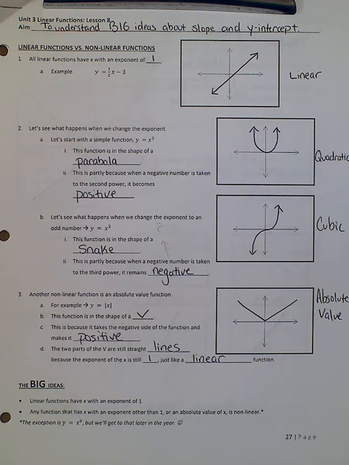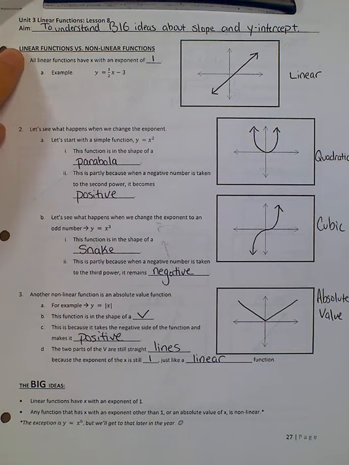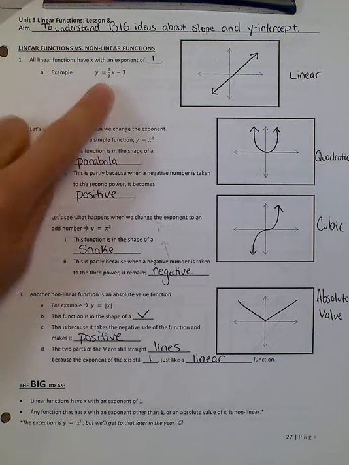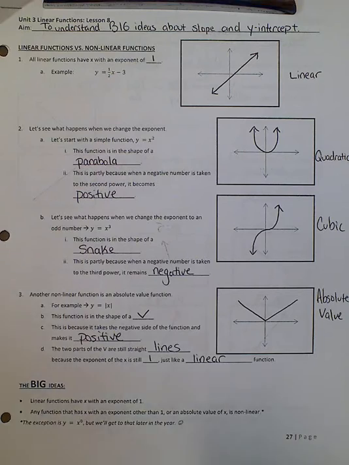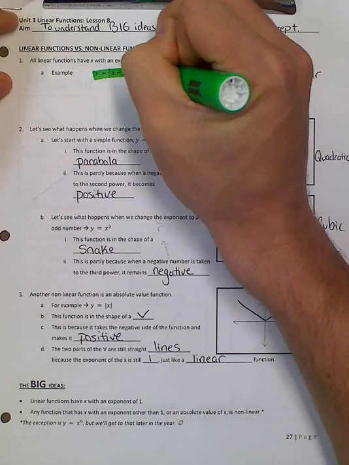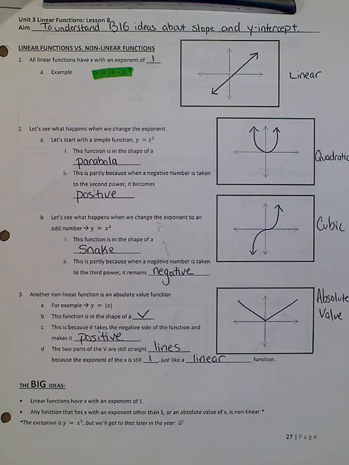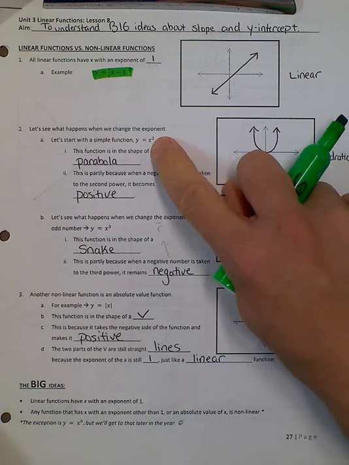Okay. The first big topic we're going to talk about is linear functions versus nonlinear. In question 1 here, it says all linear functions have x with an exponent of 1. If you take a look at this equation, y equals 1/2 x minus 3, you don't see any exponents like you do here and here.